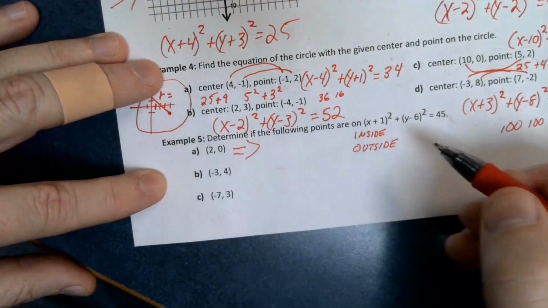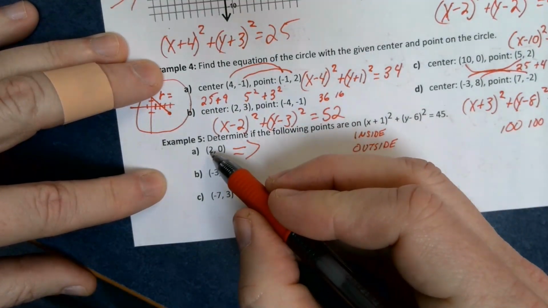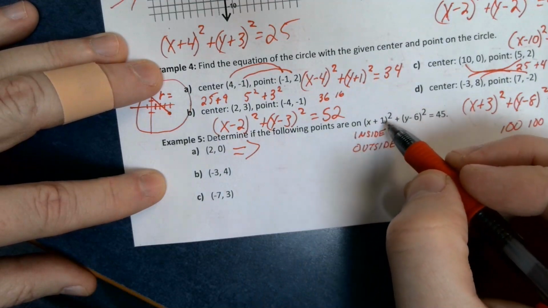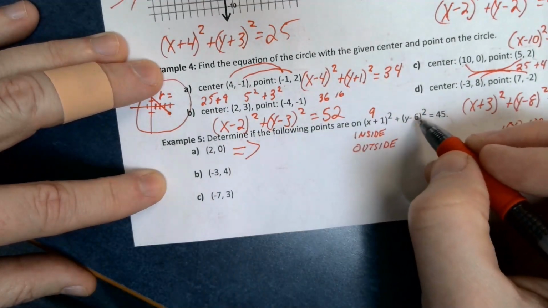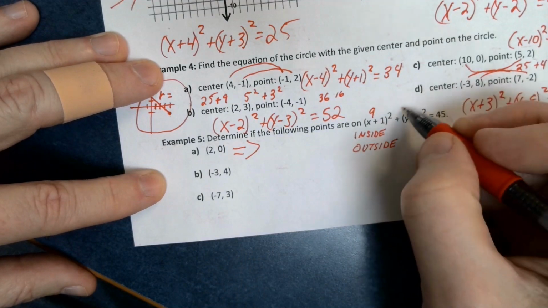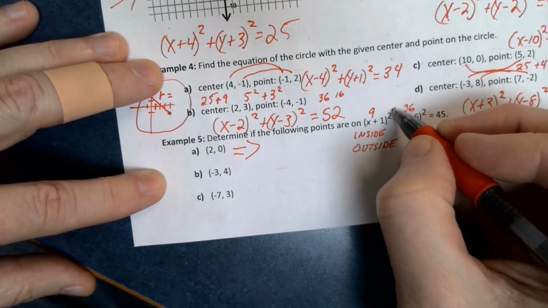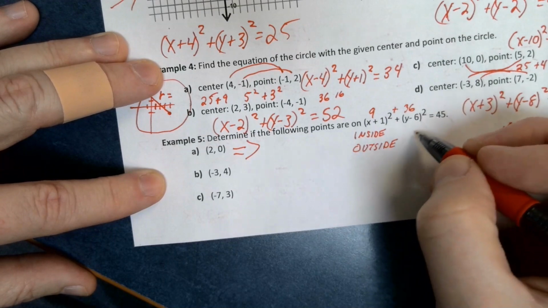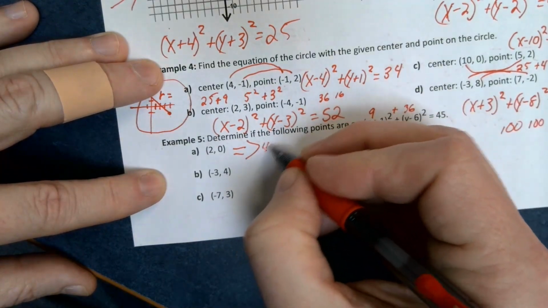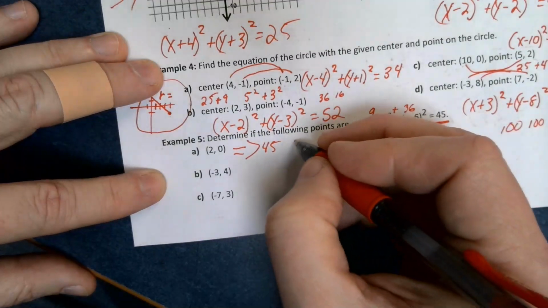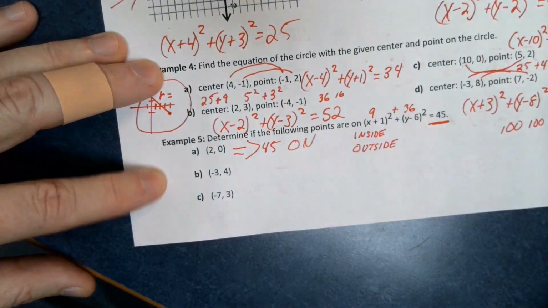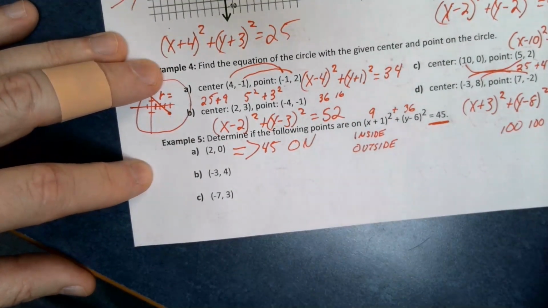When I check 2, 0, I'm going to plug 2, the x value, into the equation. 2 plus 1 is 3, 3 squared is 9. And then 0 minus 6 is -6, -6 squared is 36. So I got 9 plus 36, which is 45. The equation says it equals 45. So that is definitely on the circle. That is part of the actual circle.